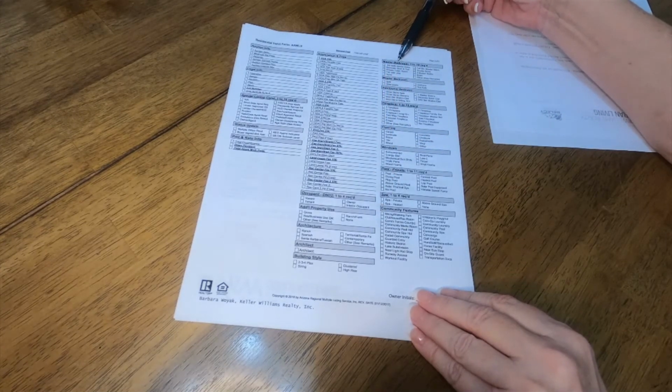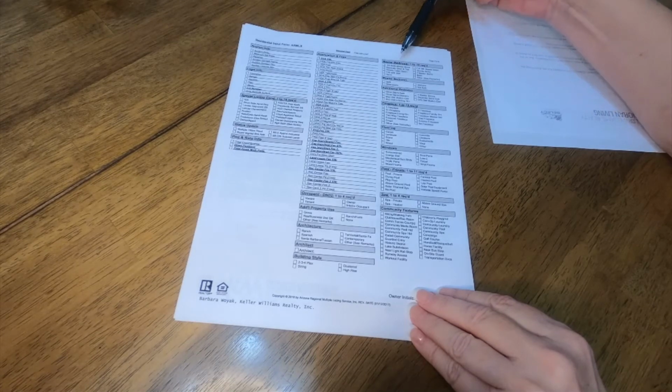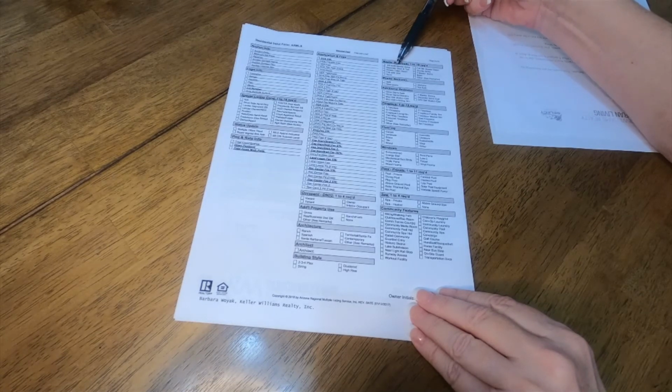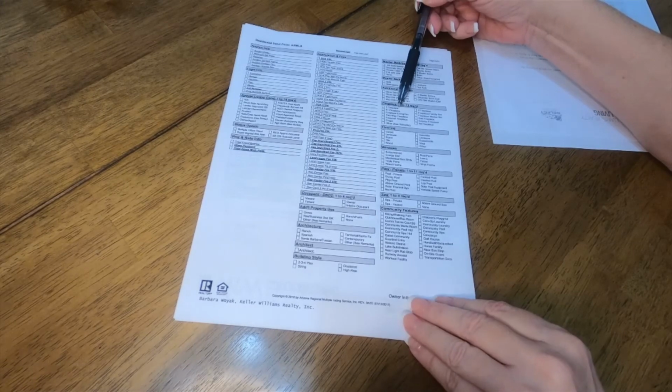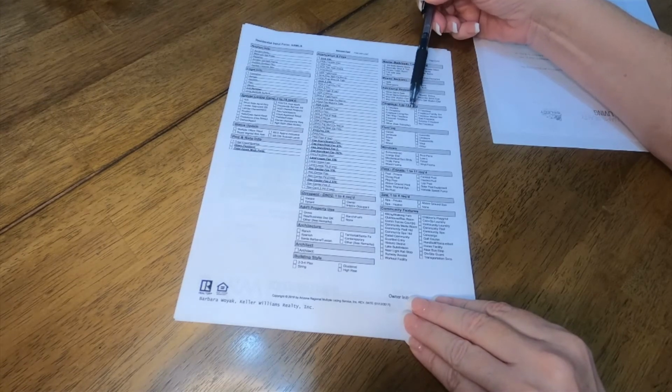Now, this information is about the bedrooms, the master bedroom. Does it have a full bath or a half bath? Does it have double sinks, a private toilet room? So we're going to fill in all the information about the bedrooms, any additional bedrooms. How many fireplaces are there? Are they inside, outside? Are they gas burning or are they wood?